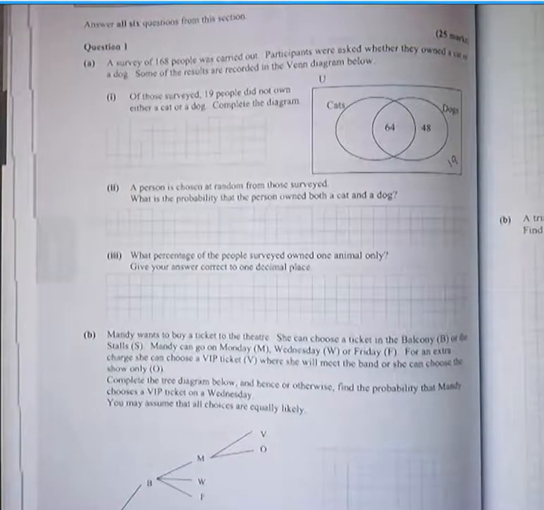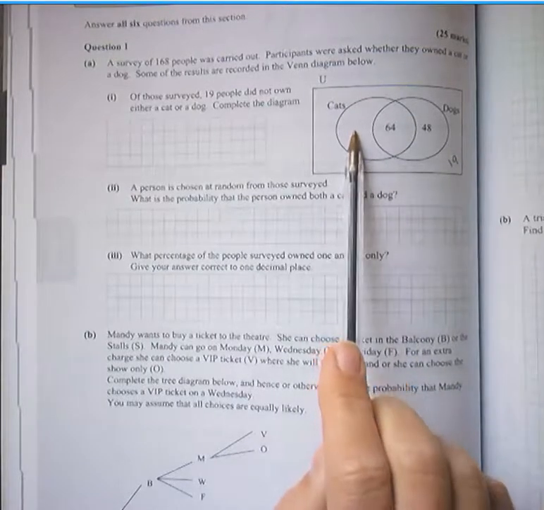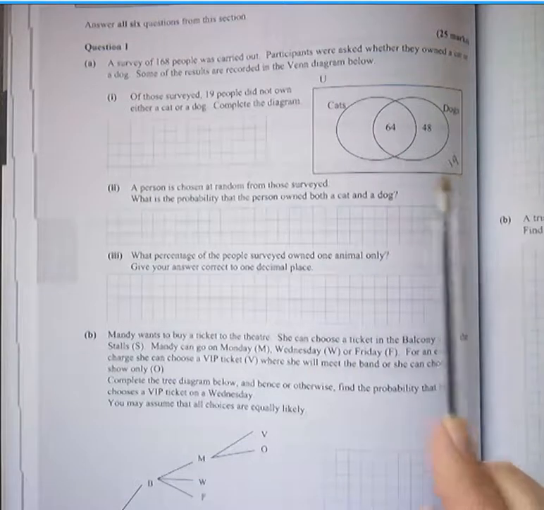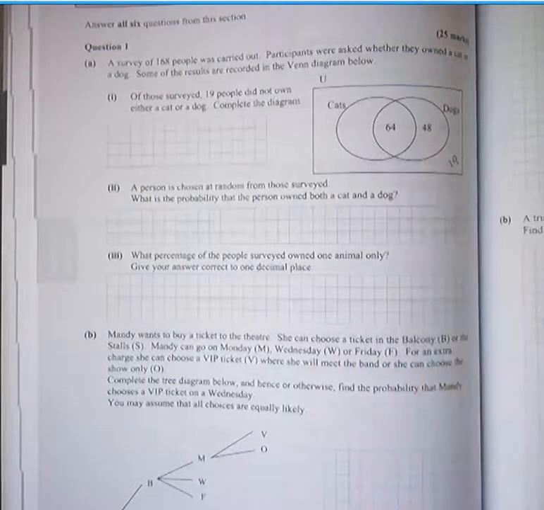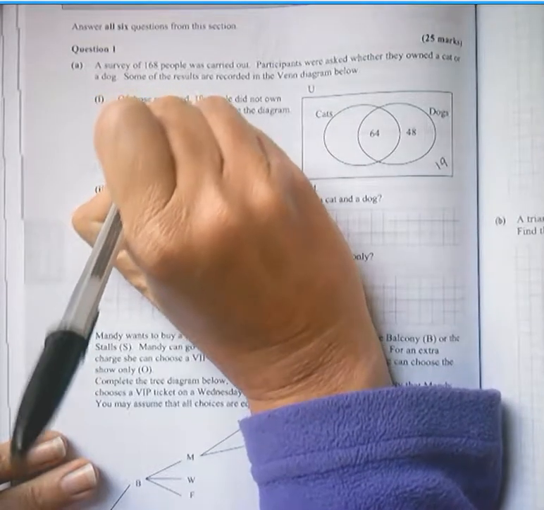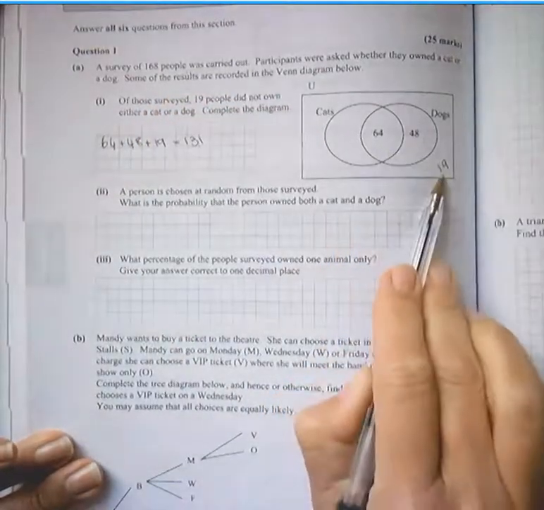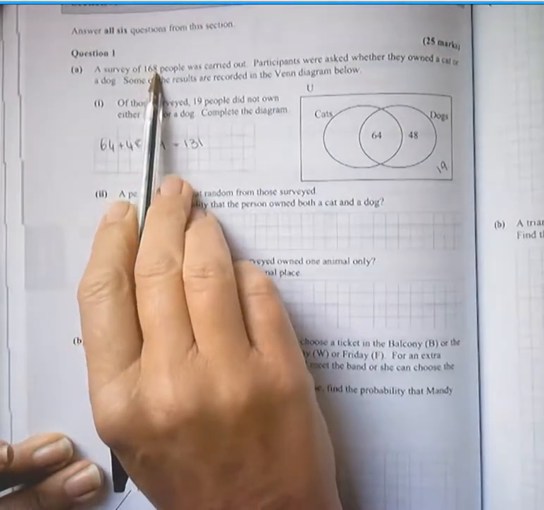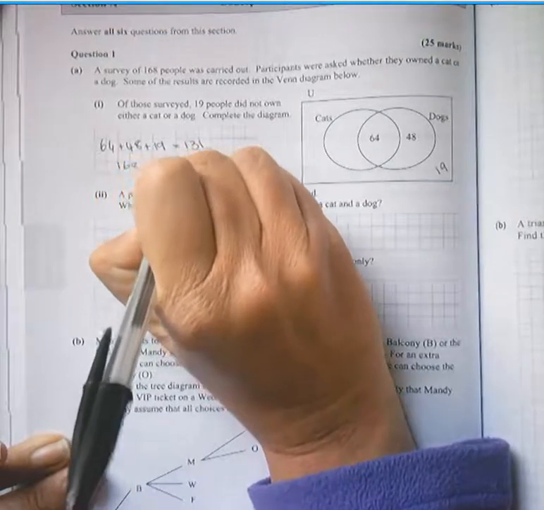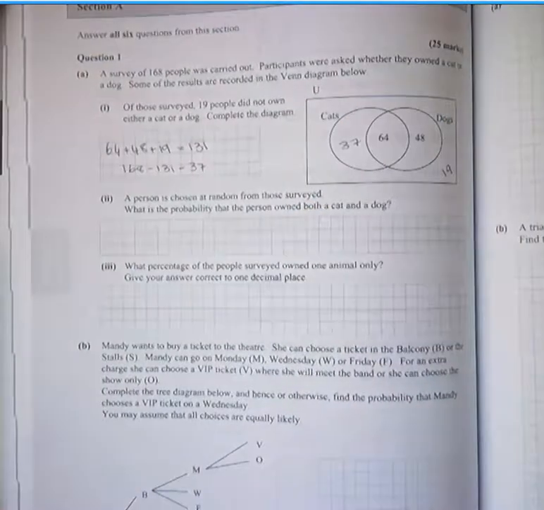Okay? So the next part, it wants you to complete the rest of the diagram. So we need to fill something into this box. For this box, you need to know how many you've got left. So if we add 64, 48 and 19, when we add them all up, you get 131. So far we've got 131 people used. We had 168, so you go 168, take away 131, which means we were missing 37 people. So 37 people had a cat but did not have a dog.